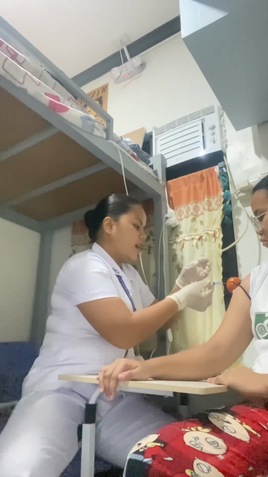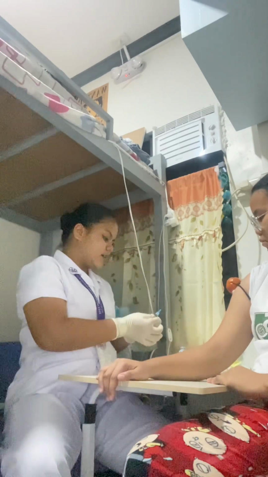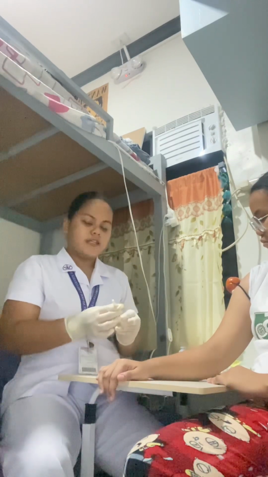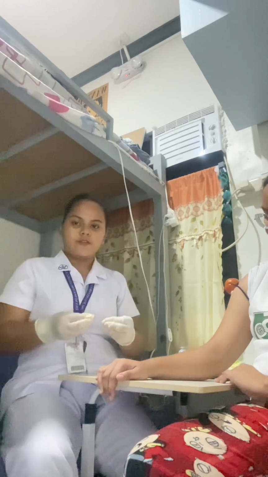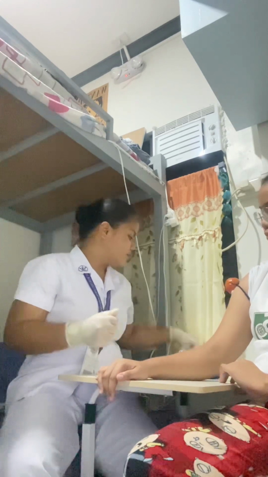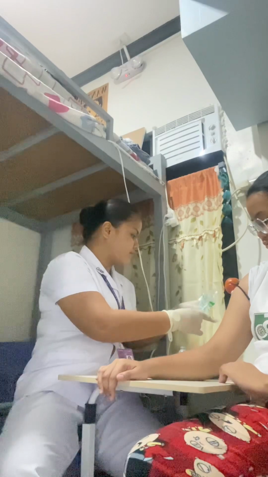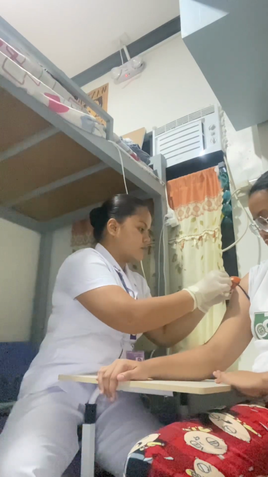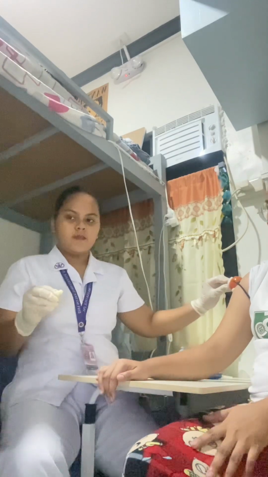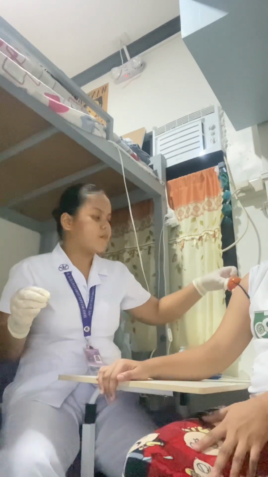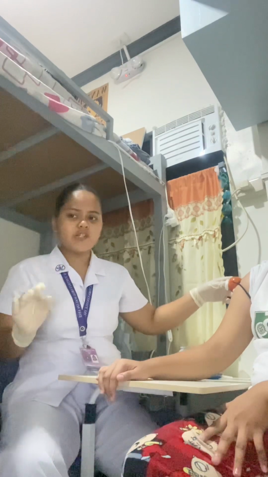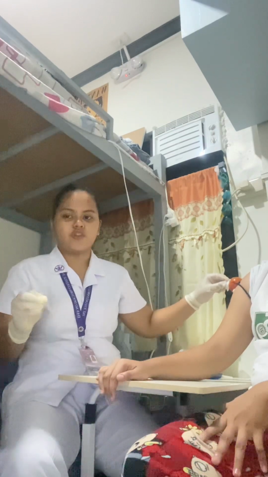After that, slowly, I'm going to remove the needle and cover it using a scoop method. This is to prevent a needle stick injury. If bleeding occurs, we have to apply a little pressure to stop the bleeding. But bleeding rarely occurs. And then we have to make sure not to massage the site of injection.